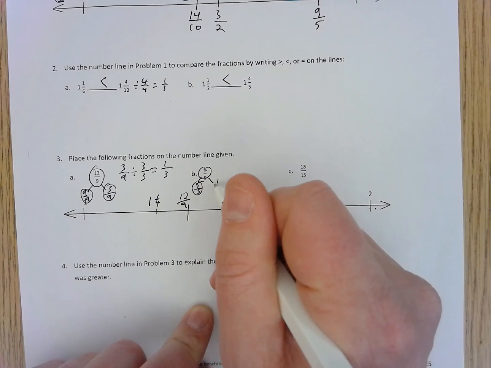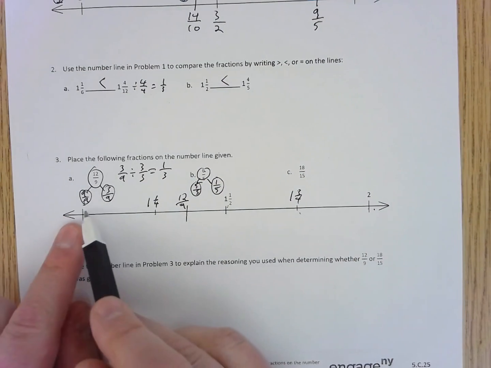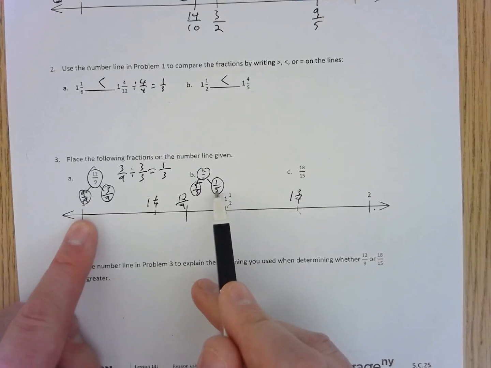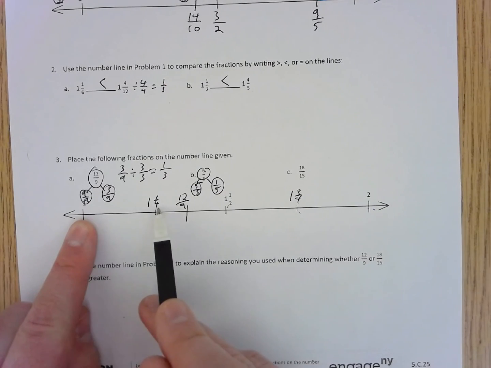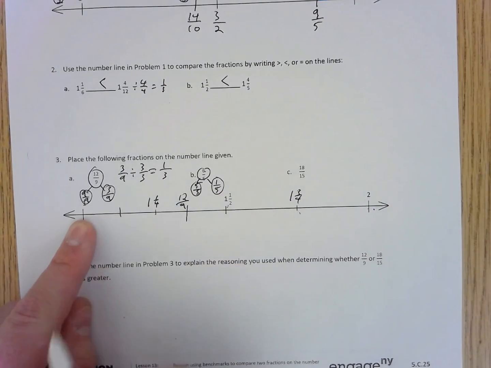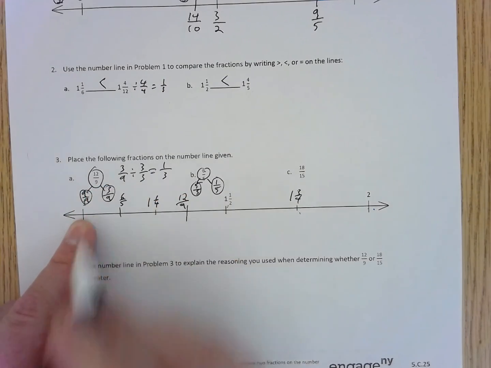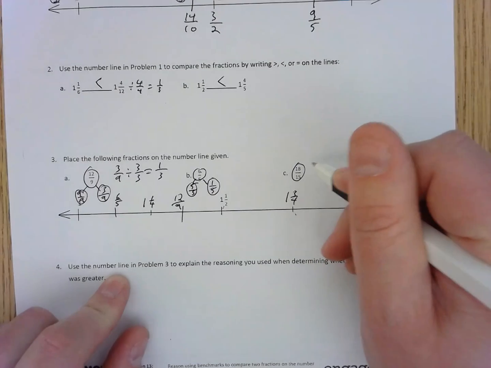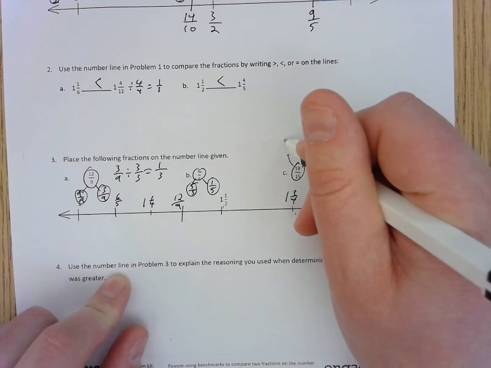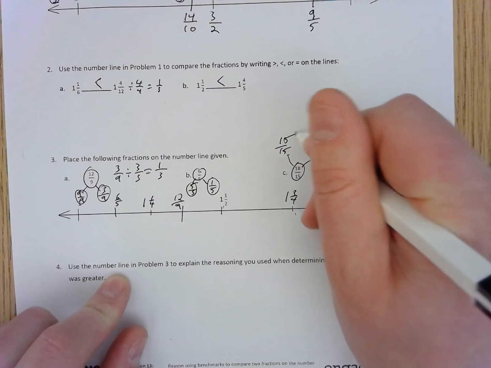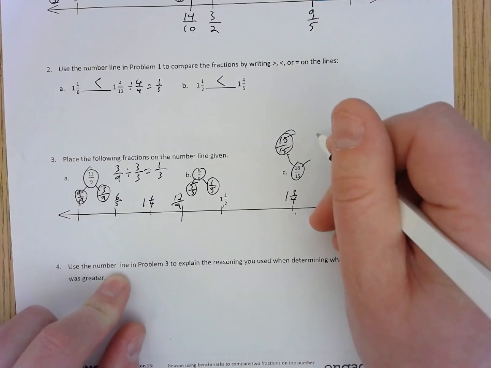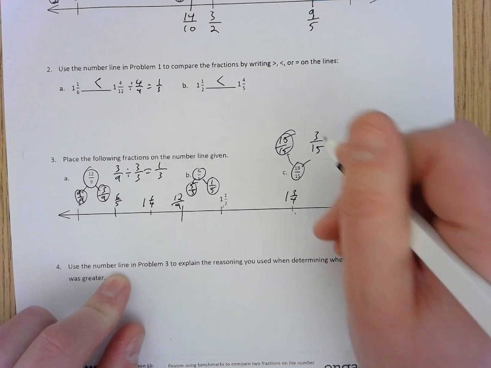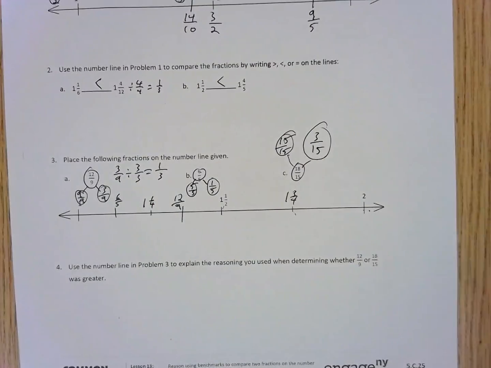Okay. 6/5, if we break that up, we're going to have 5/5 as one whole, and then 6 minus 5 is 1, so we have 1/5 left over. So we started our whole. 1/5 we know is smaller than 1/4, so we can put our 6/5 here. And then 18/15, I'm going to move these up here. We're going to have 15/15 as our whole. 18 minus 15 is 3, so we have 3/15 left over.